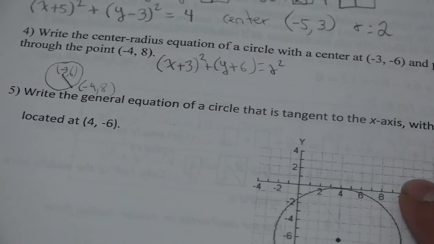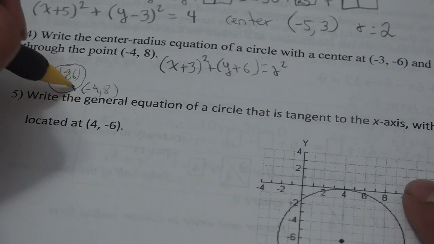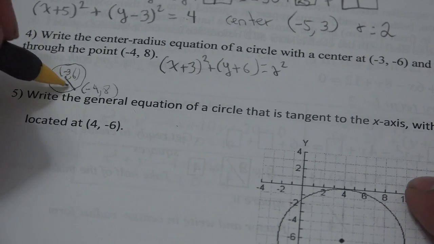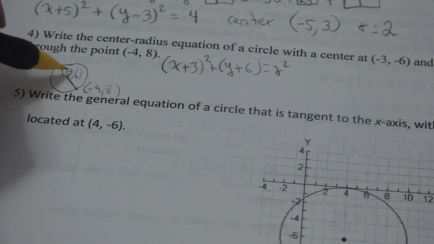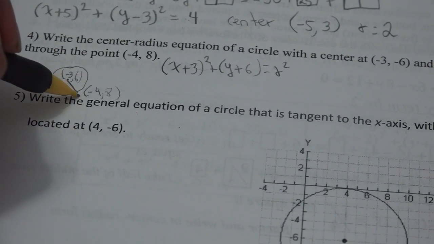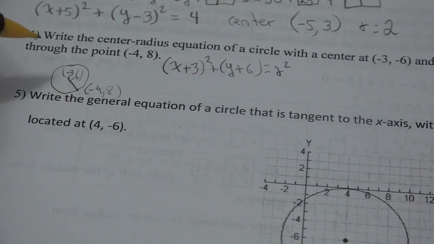So to find the radius, I need to find the length from here to here, and length implies the distance formula. So I'm going to find the distance from this point to this point, using the distance formula that we saw in the previous problems.